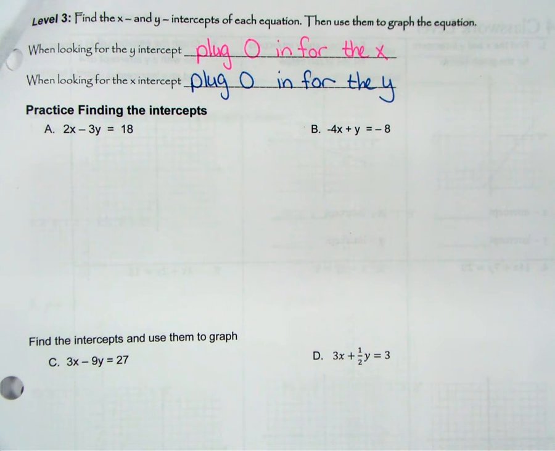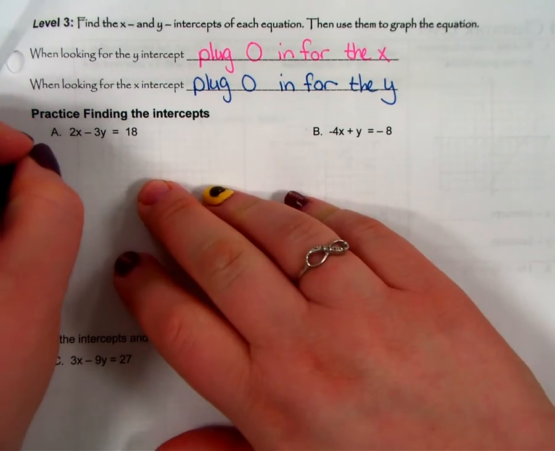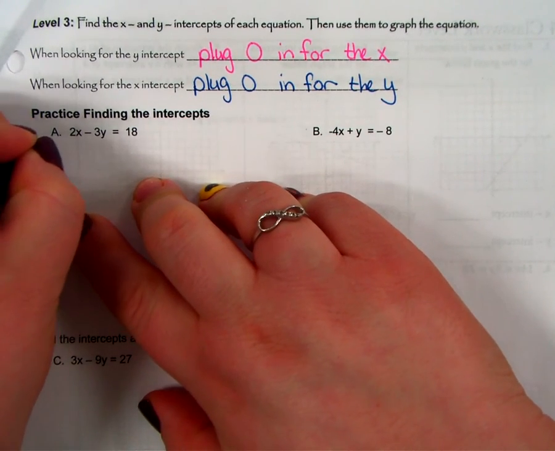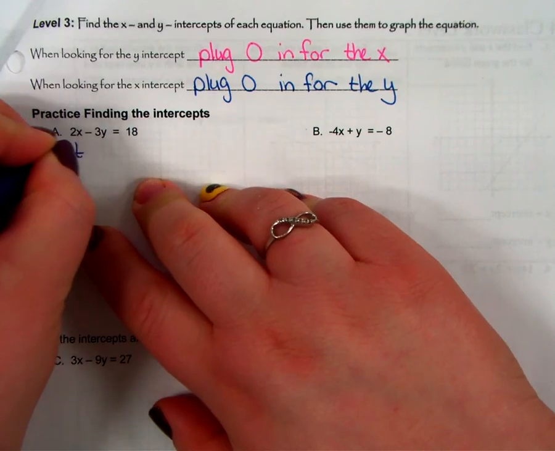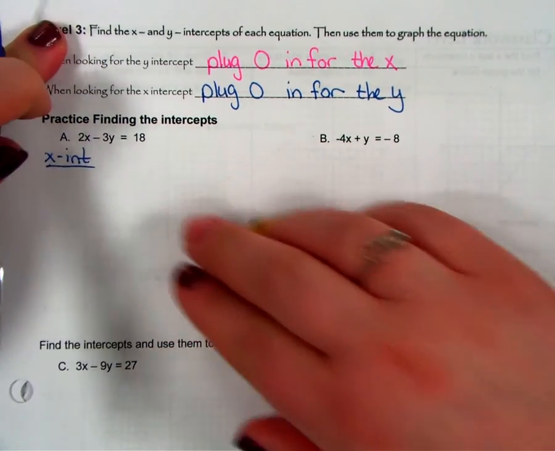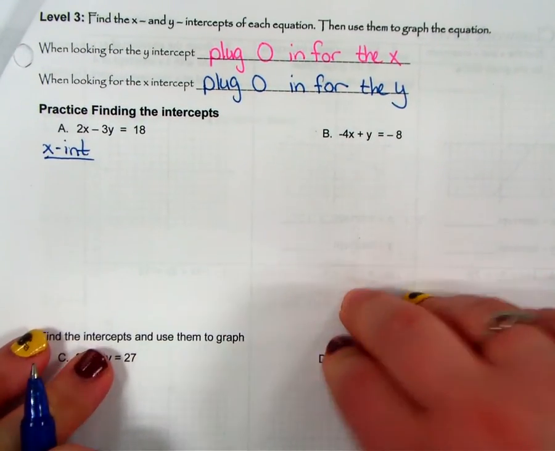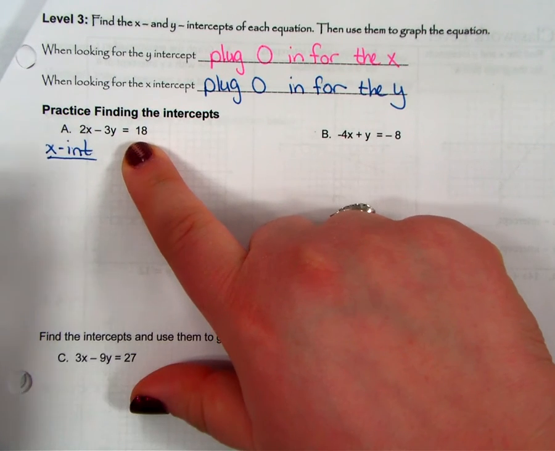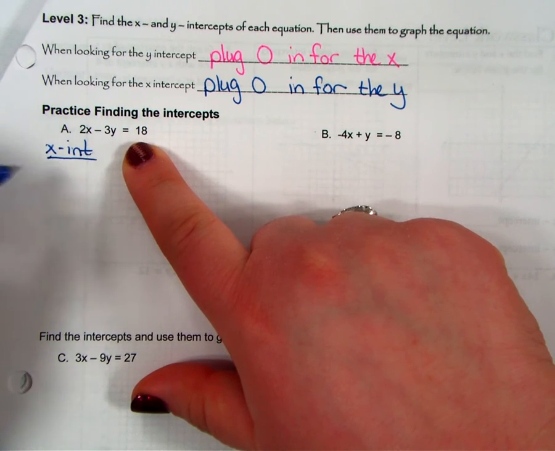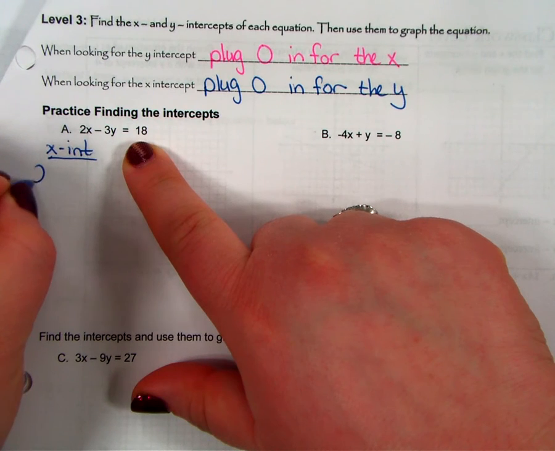So let's practice that. We'll first find the x-intercept. So here is our equation, and with an x-intercept, we are going to put 0 in for y.